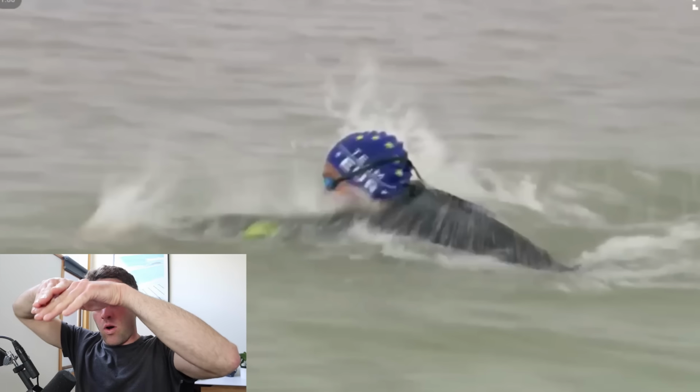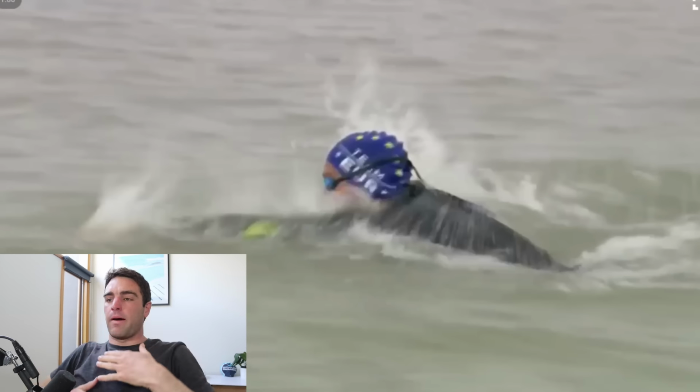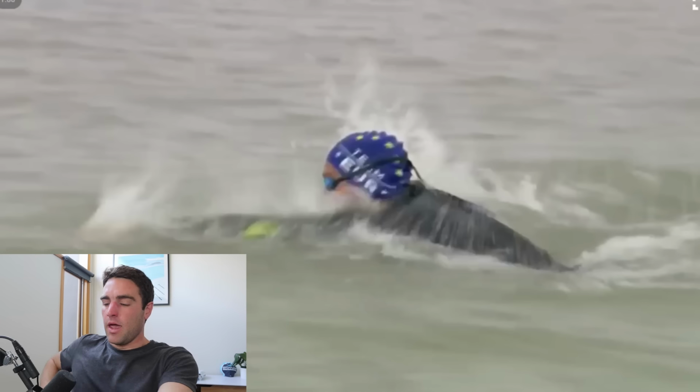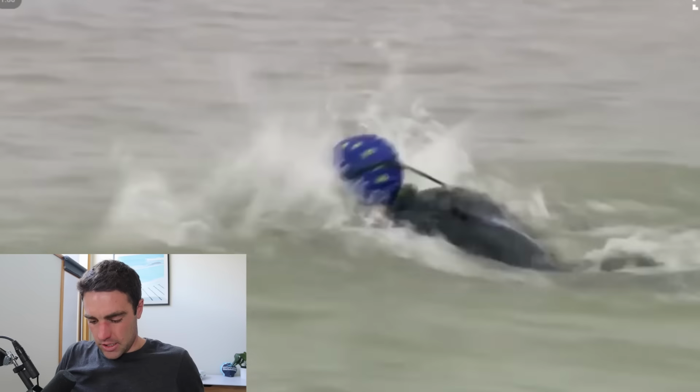He goes not quite completely under the water, but he goes that little bit deeper and just sort of presses on it, presses on it, presses on it. The wetsuit, the buoyancy of the lungs starts to lift him back up, and then he's back up on top of the water, as you can see.